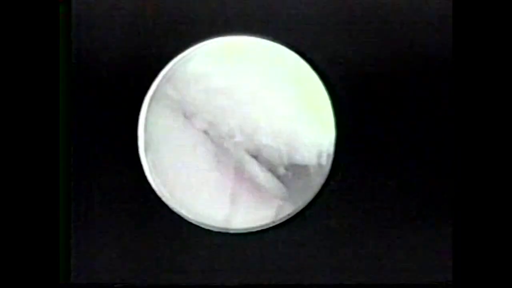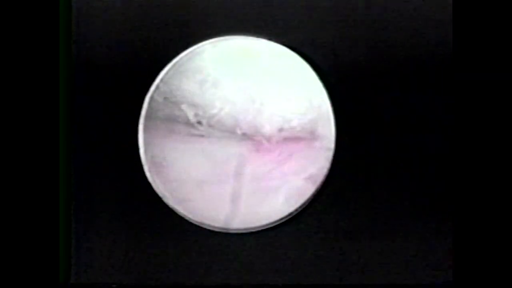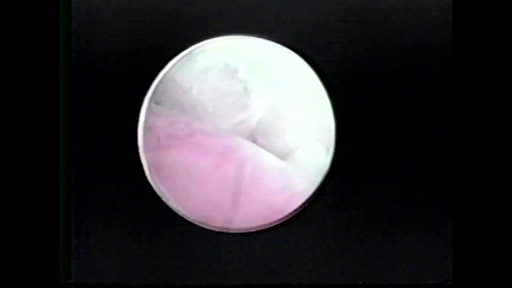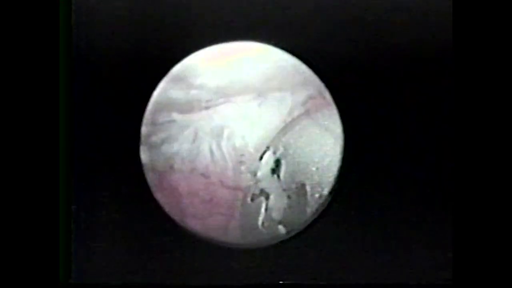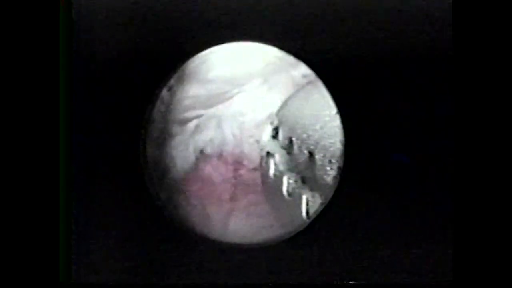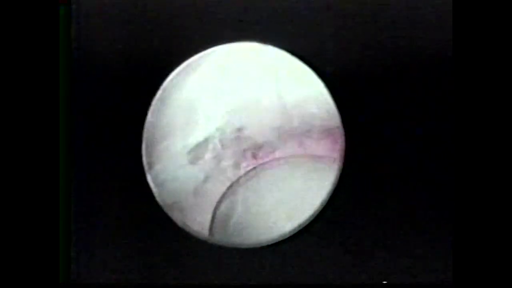Here we can see a small cartilaginous fragment being pressed between the articular surface of the eminence and disc. A grasper forceps is utilized to retrieve the small fragment from the articular surfaces.